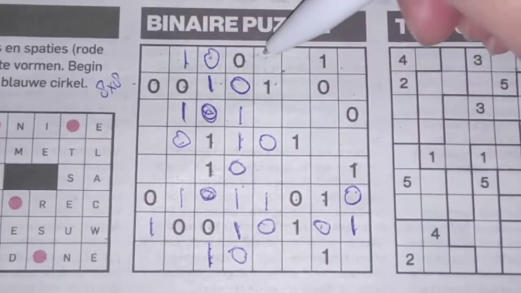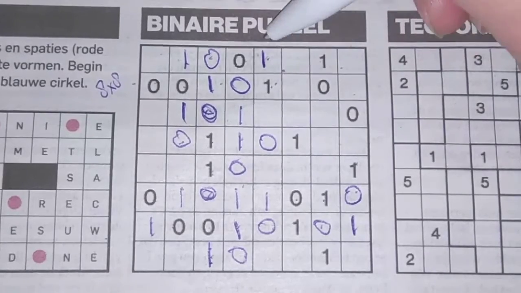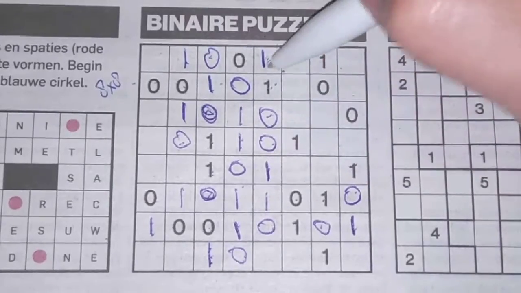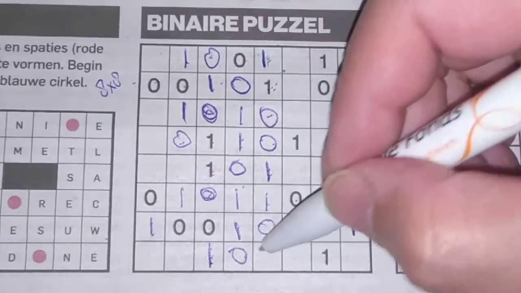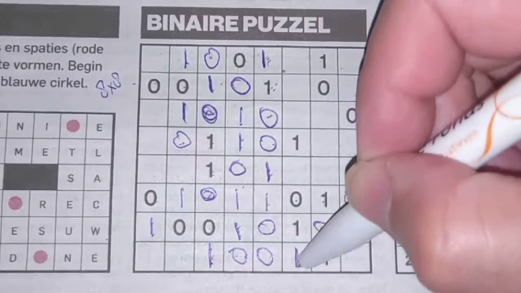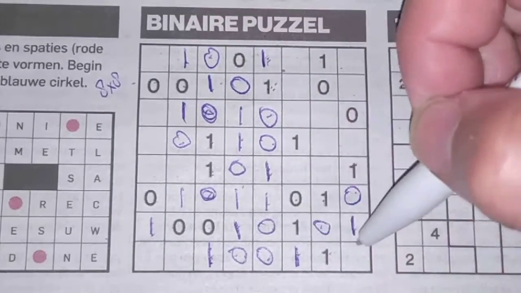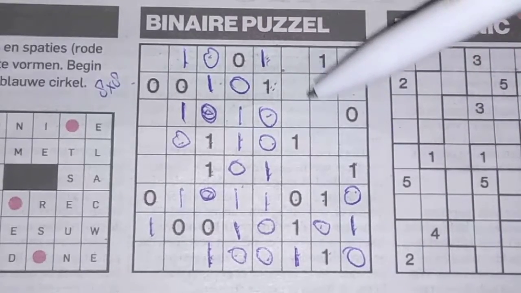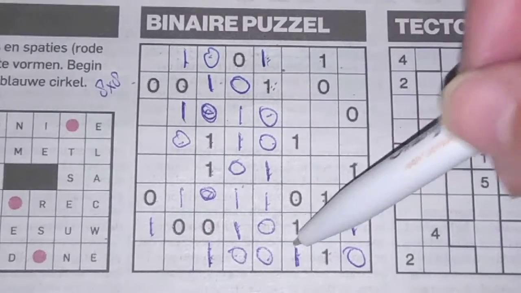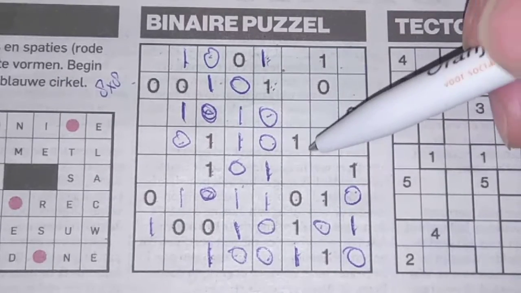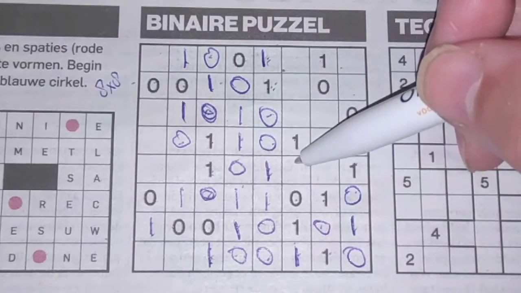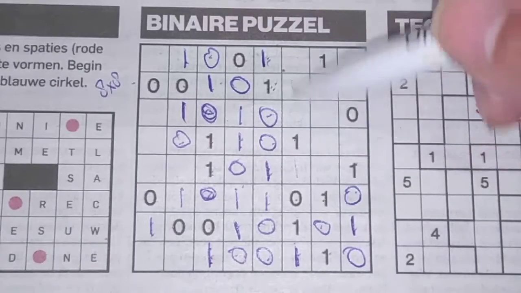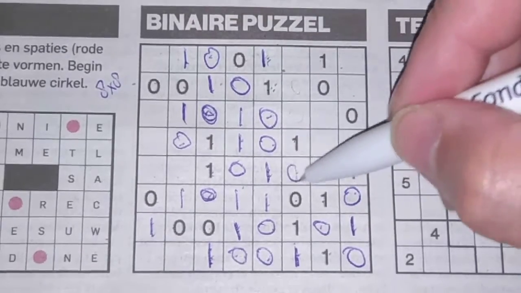Double O, here an 1, then 1. Double 1, here an O, then O. Double O, here an 1, then 1. 1, 2, 3, 4 ones, so the rest are O's. Double O, here an 1, then 1. Double 1, here an O, then O. 1, 2, 3. 3 ones. I cannot place the fourth one here, otherwise we have 3 O's in the column in a row, so this should be an O.